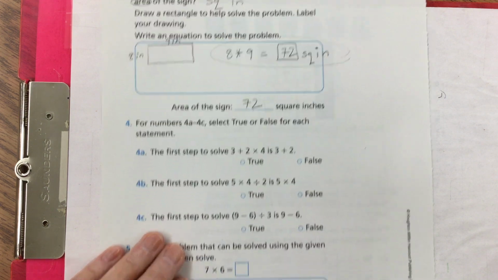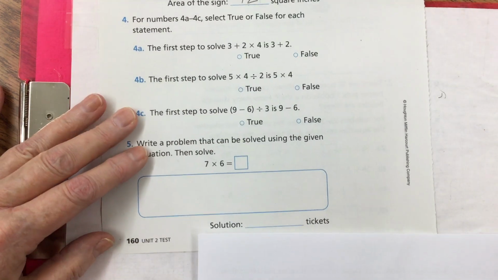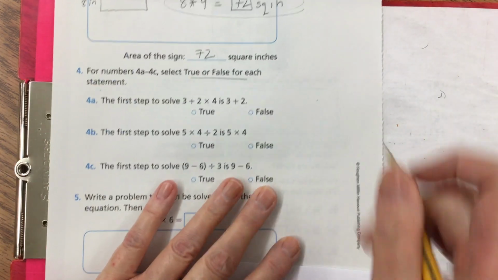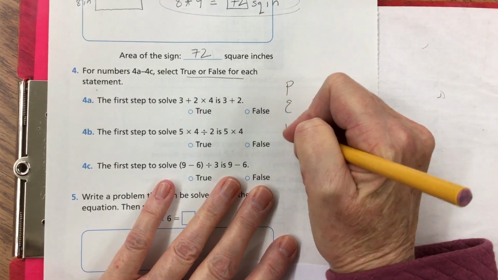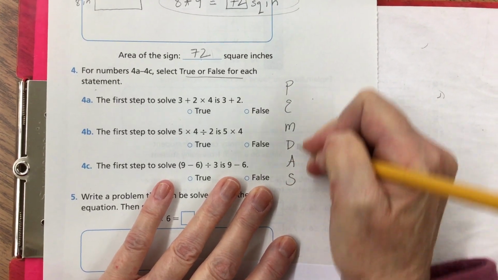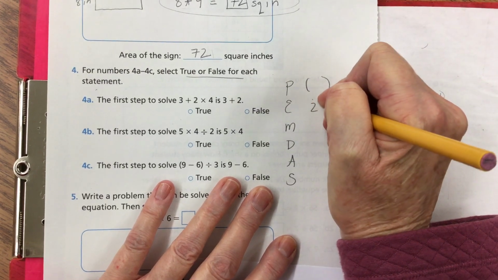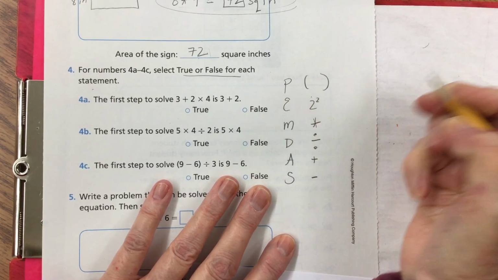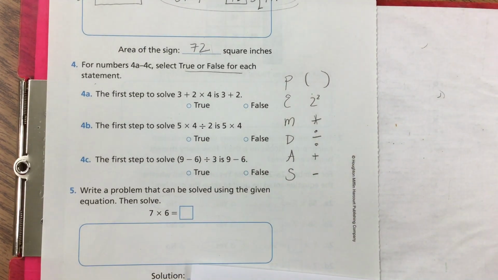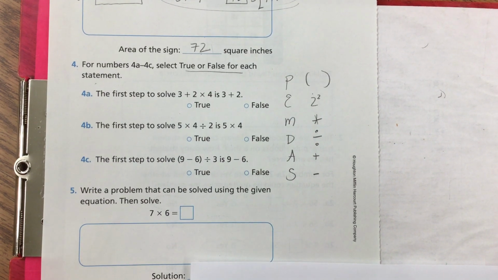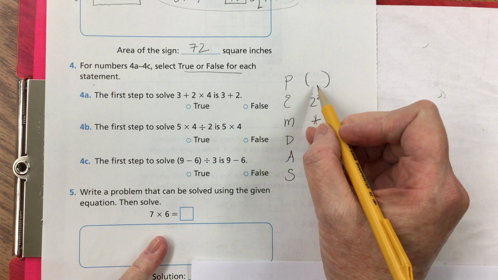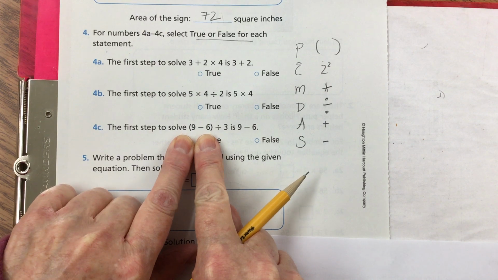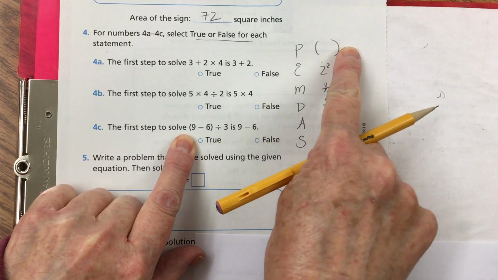Okay. Number 4. Okay, true or false for each statement. Oh, PEMDAS. Okay. So parentheses, exponents, multiplication, division, addition, and subtraction. If you didn't write that, you need to. You need to stop and do that right now. So remember, if they already give you the parentheses, you do that first. So I'm going to look at this one because it's jumping out at me. They already gave me the parentheses. And I know I do that first if they gave them.